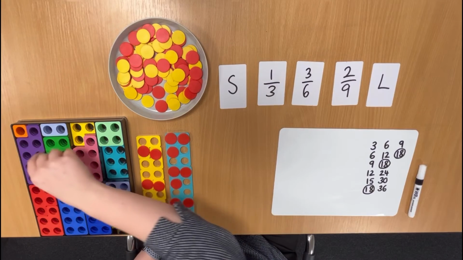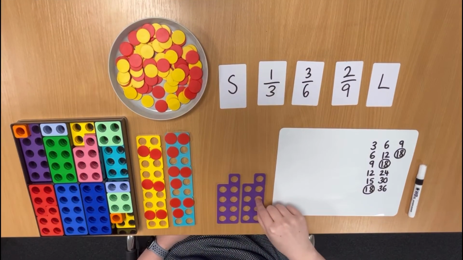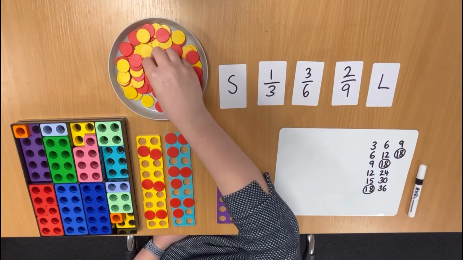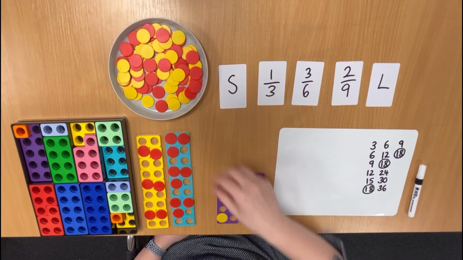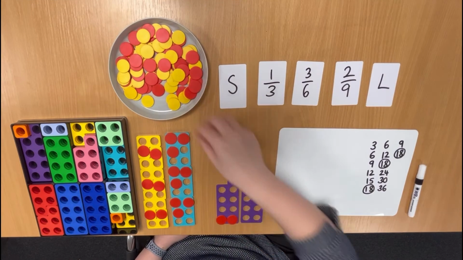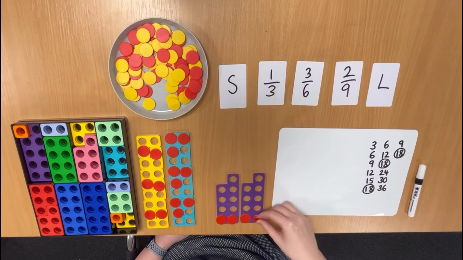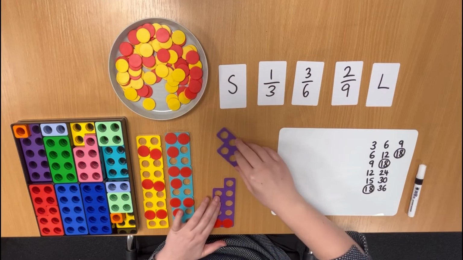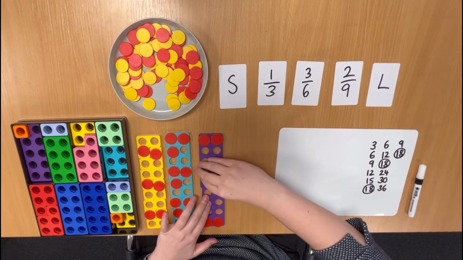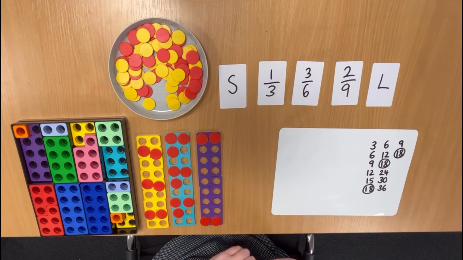Now let's convert 2/9 into 18ths. So 9, 18. Since the numerator is 2, I need to put 2 counters on each of my Numicon tiles. Again, I'm going to move the Numicon tiles to make 18, and I have 1, 2, 3, 4 18ths.